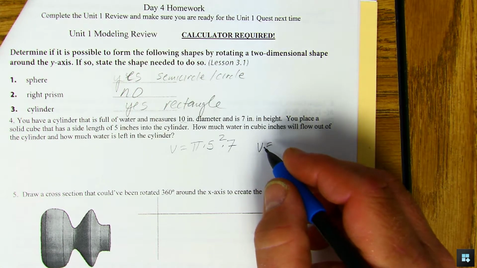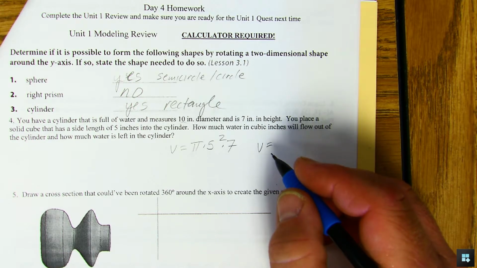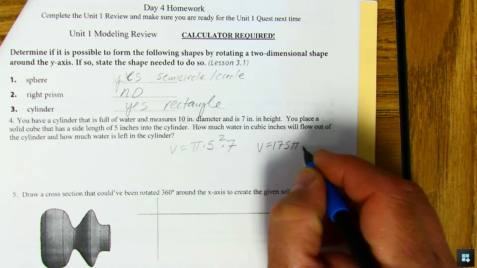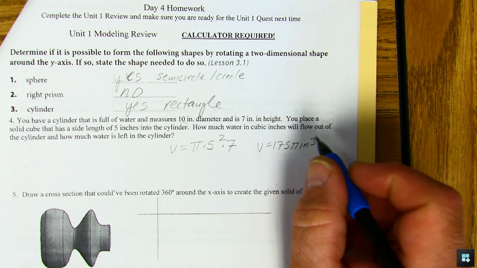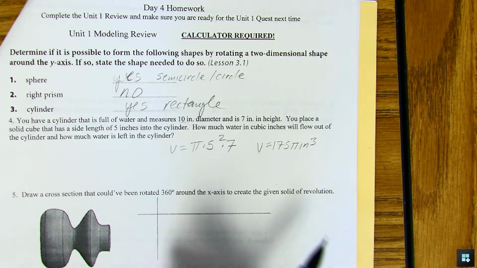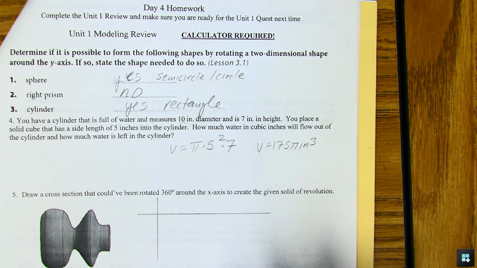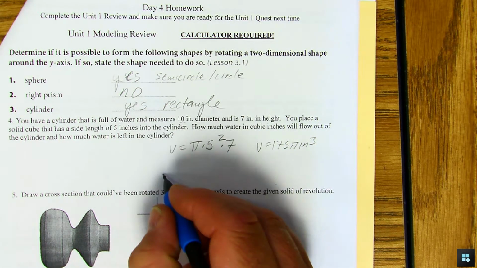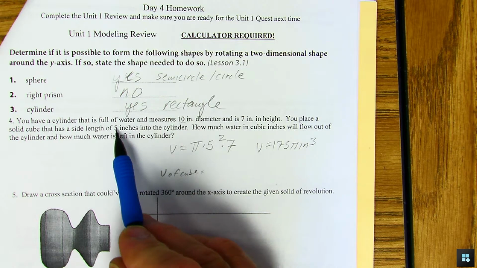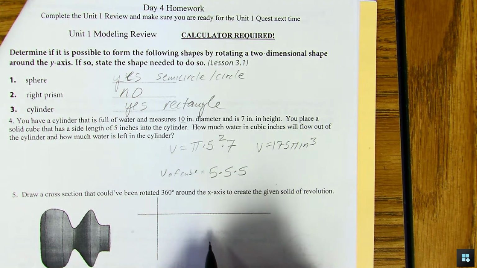7 times 25 happens to be 175 pi. And that would be in cubic inches. Now we're going to take a solid cube and place it down inside. If that's going to happen, then whatever volume is in that cube will have to come out of the cylinder. So let's find the volume of the cube. To find the volume of the cube, I take the side length 5 times 5 times 5, because all three sides will be the same, which is 125.